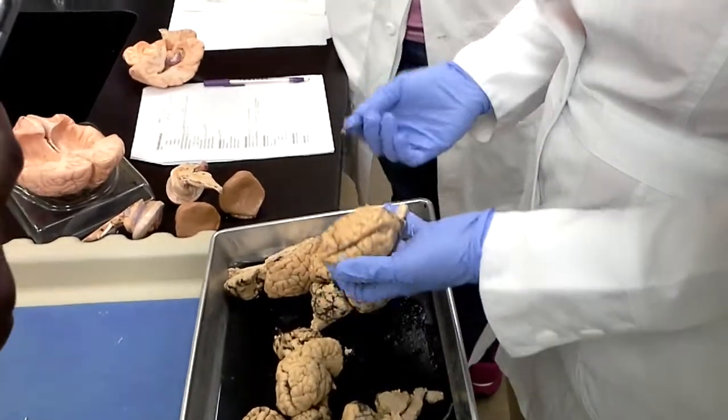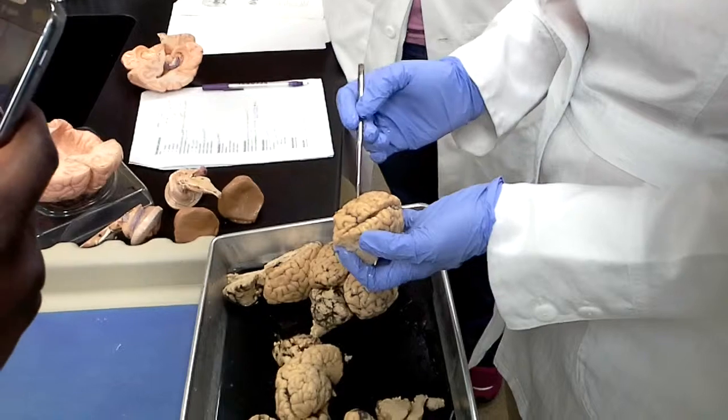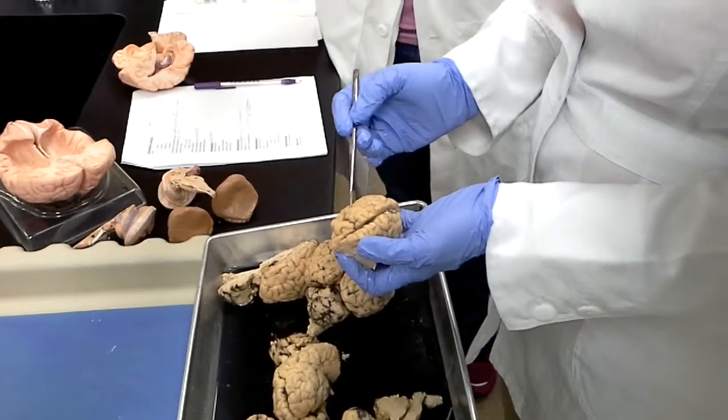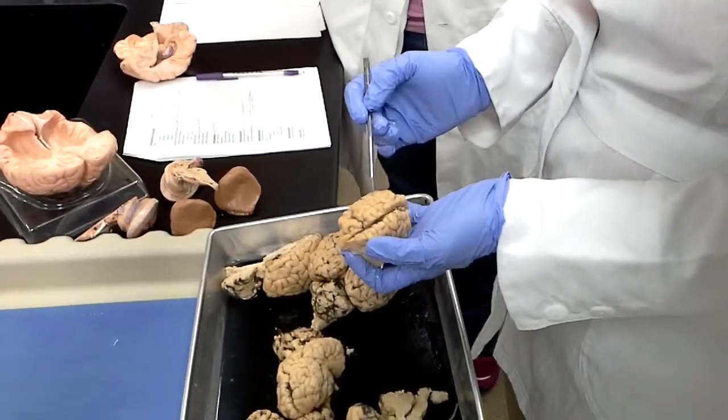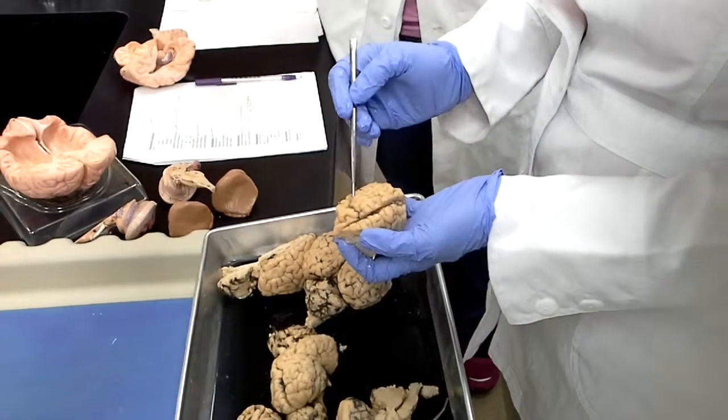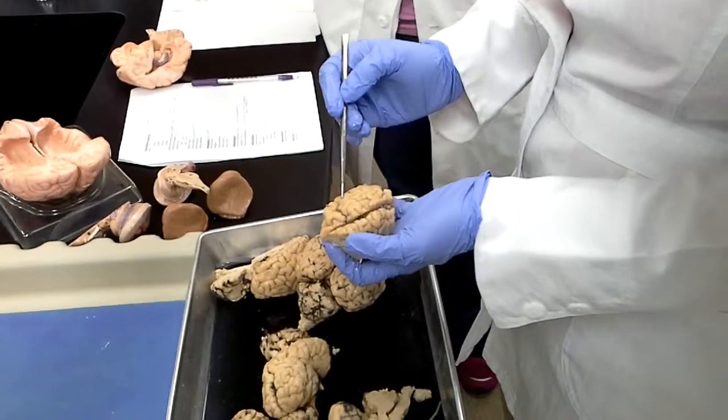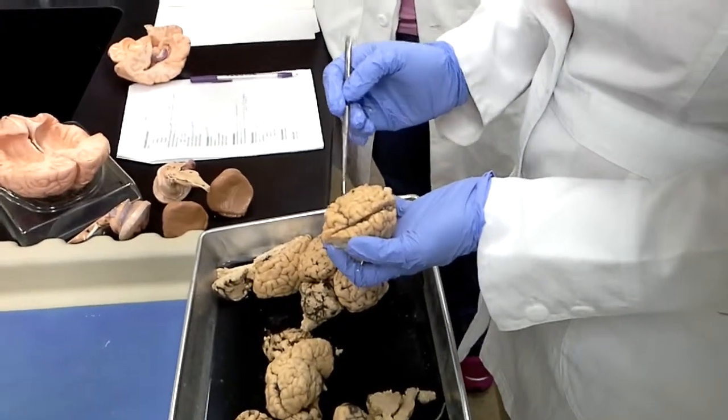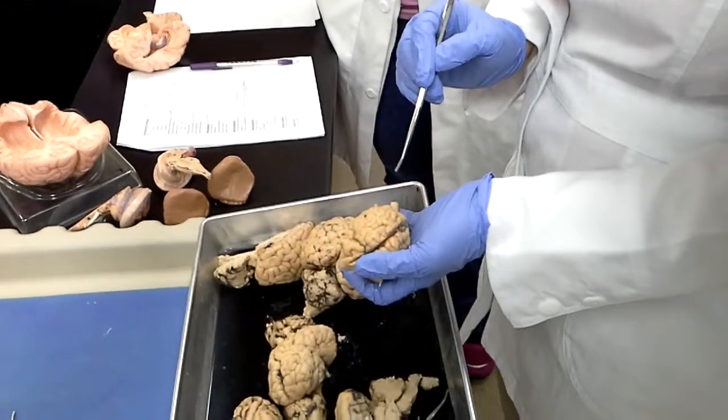In the cortex, we see obviously all these folds. So the raised part of the fold, the ridges, are called gyri, or gyrus is singular, and the grooves in between them are the sulci, or sulcus is singular.